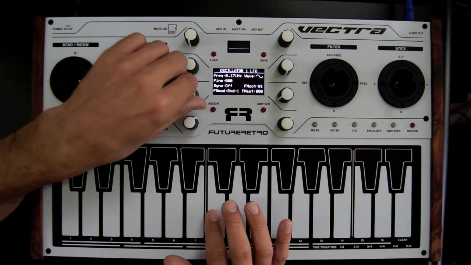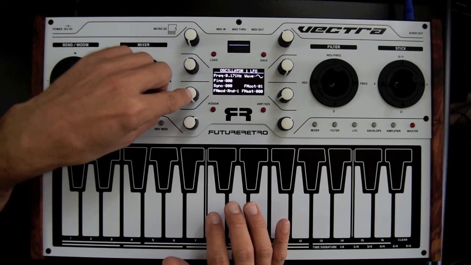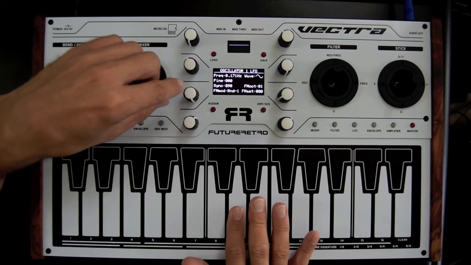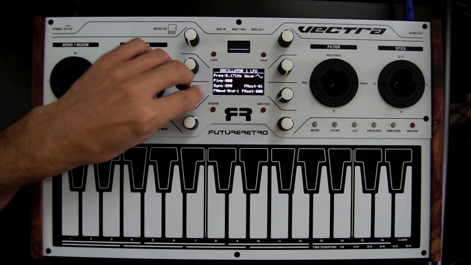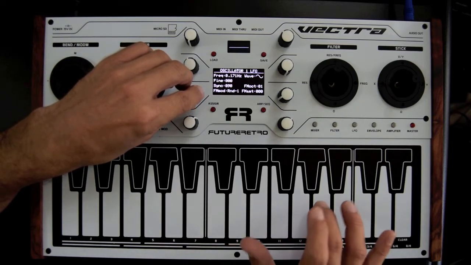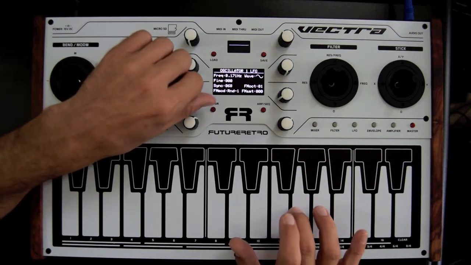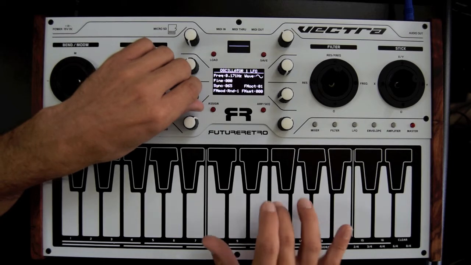So let's clear this out. Now, if I want that phasey sound to be predictable every time I press a new key, I can dial in the sync function to be the exact tone I want.